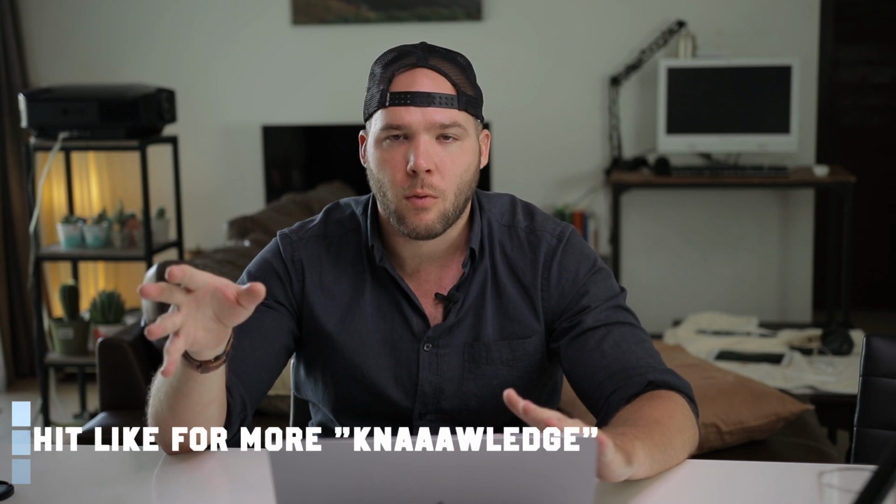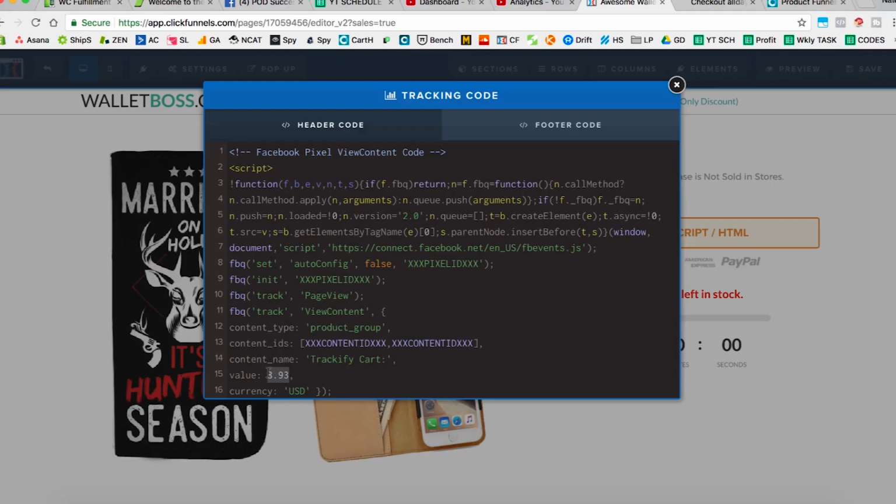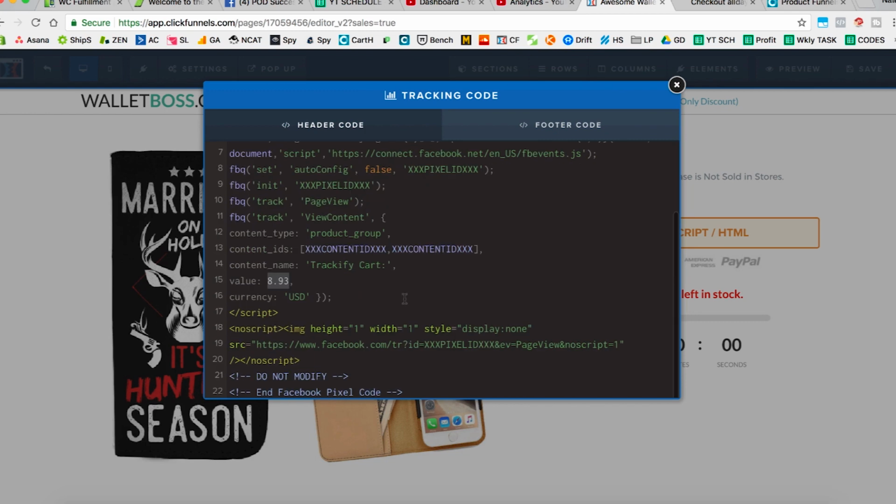On Facebook, one of the things the Trackify app does is it will be dynamic and it will update the value based on how many products are in the cart. But this is a product page here, so one product per page value, that's what I wanted to say, okay? So then we just do that save. You got your content IDs here.